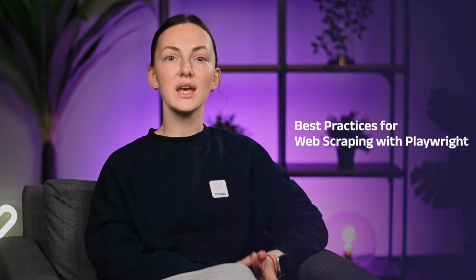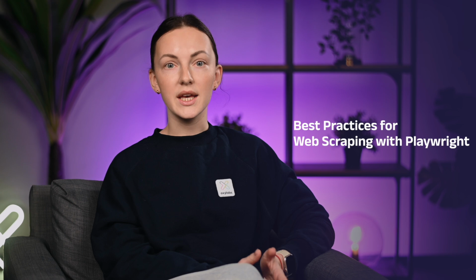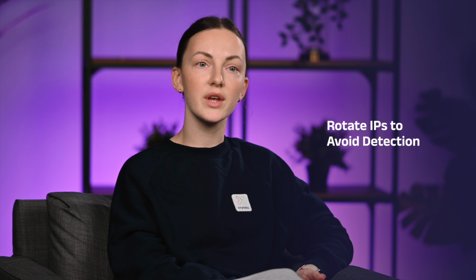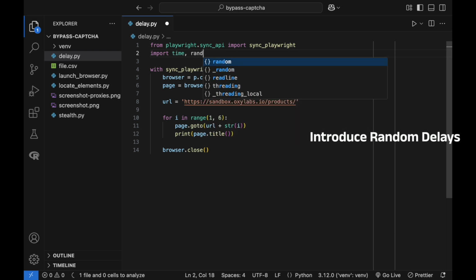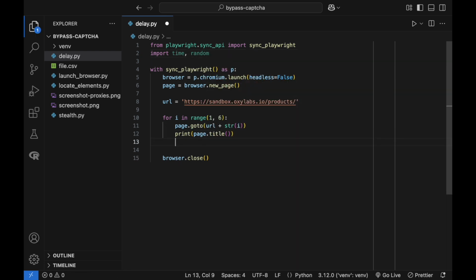To make your scraping even more effective and less detectable, here are some best practices to follow. As shown today, using an additional module enables Playwright stealth configuration that helps to hide automated browser usage and reduces the chances of triggering anti-bot systems. Many sites track repeated requests from the same IP. Try using proxy servers and implement IP rotation to stay under the radar. Scraping too fast can raise red flags. Adding slight random delays between actions makes your bot behave more naturally.